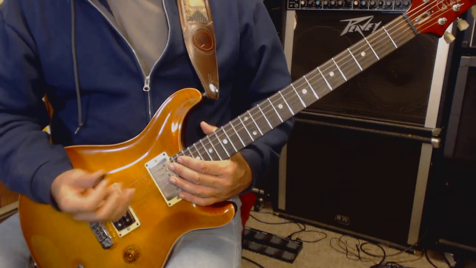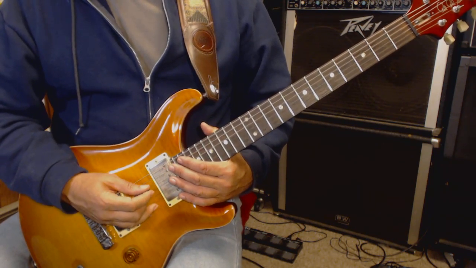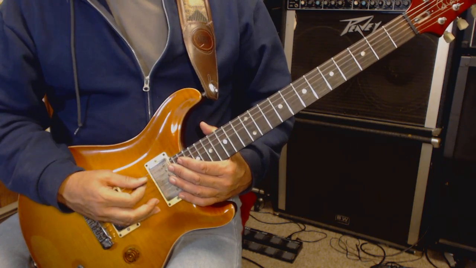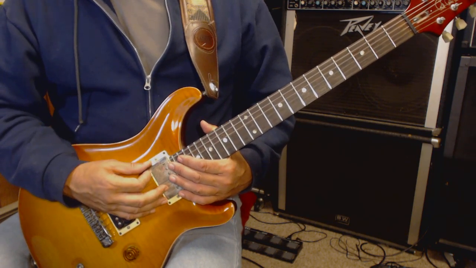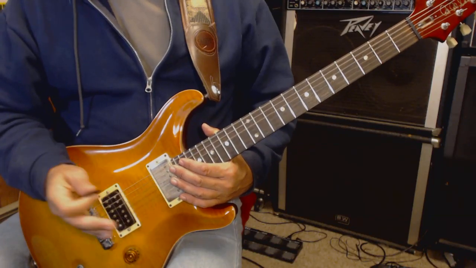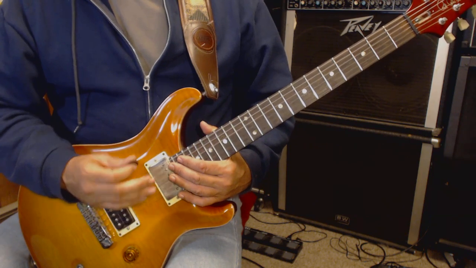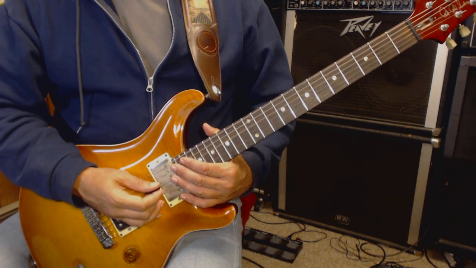The next line is incorporating quarter notes in there. So you got quarter note rest. So 1, 2, 3, and 4 and. So again, we have a quarter note on 1, quarter note rest. You stop it on 2.